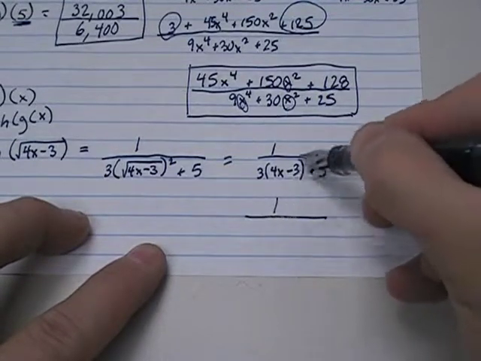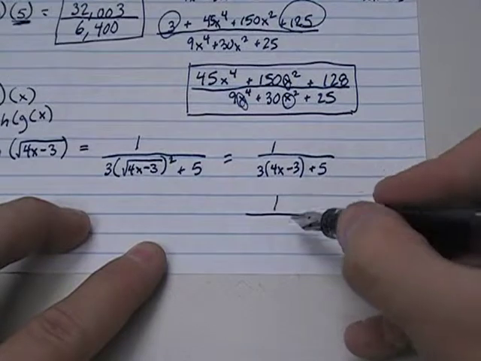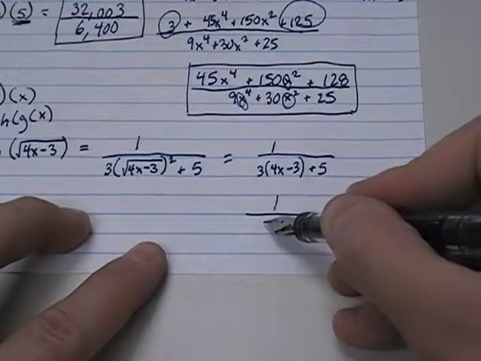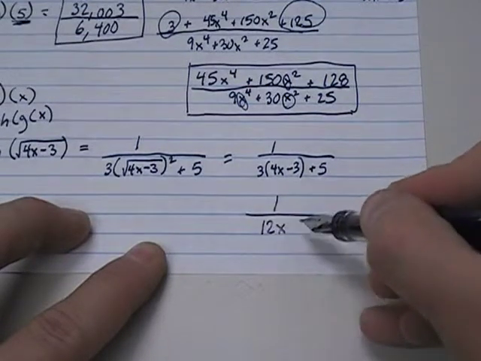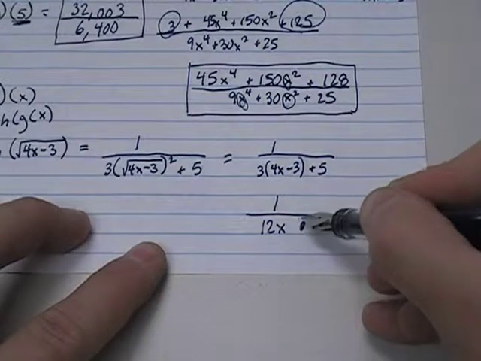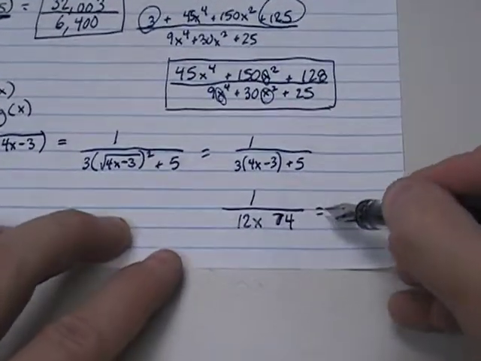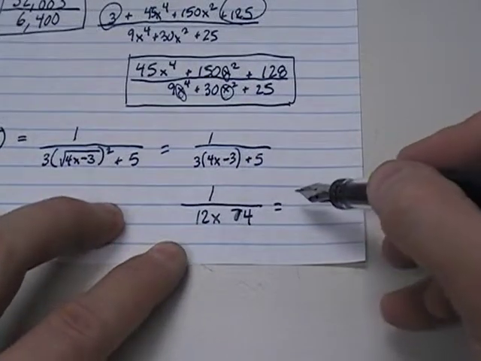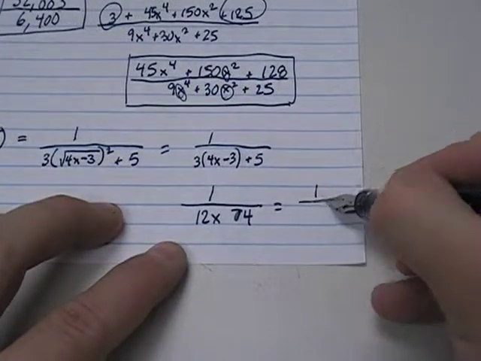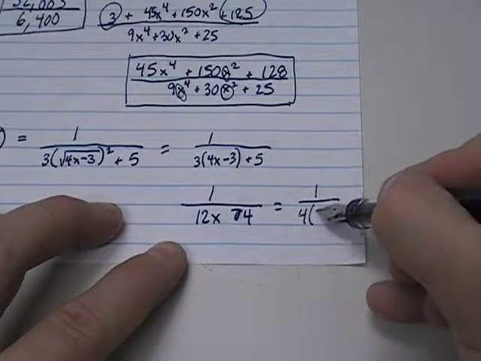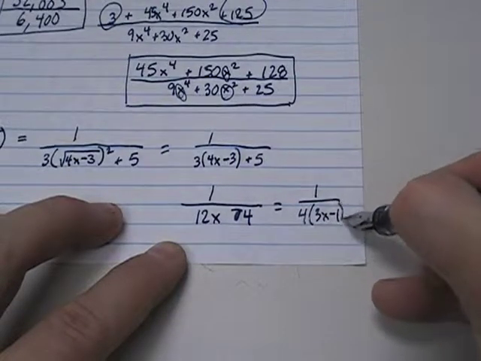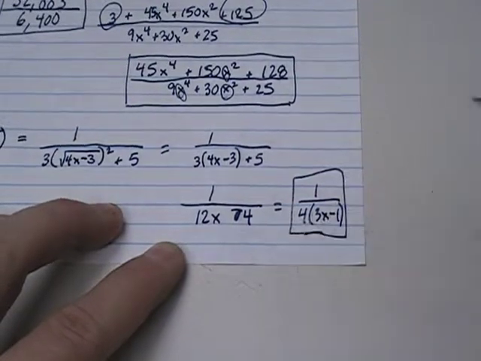And so, of course, negative 9 plus 5 is going to give me negative 4. So I end up with 1 over 12x minus 4. And if you wanted to simplify this any, you could factor out a 4, and you'd end up with 1 over 4 times 3x minus 1. You could end up with that.